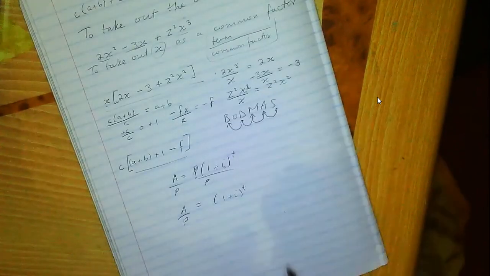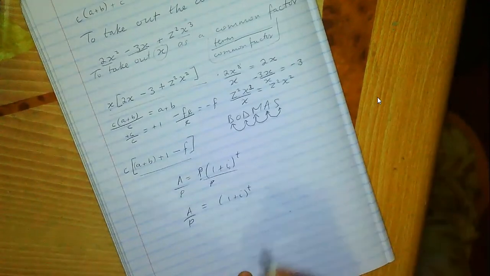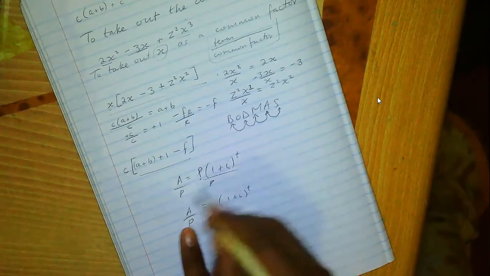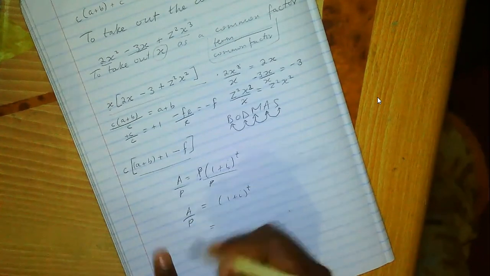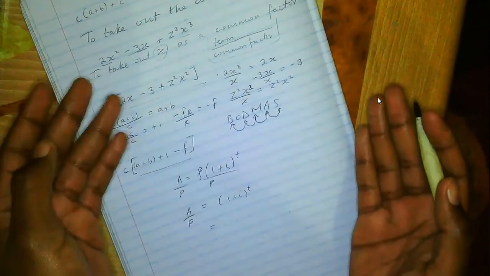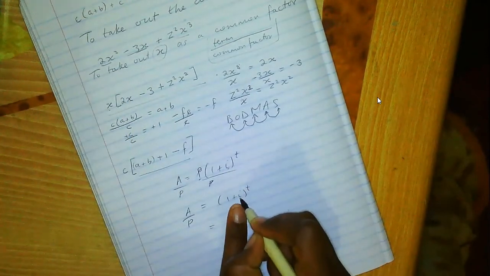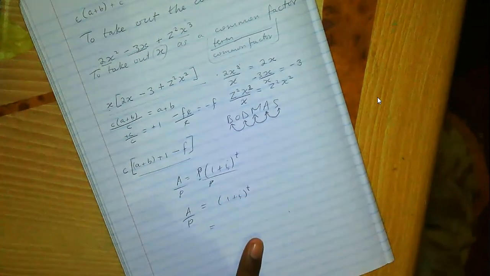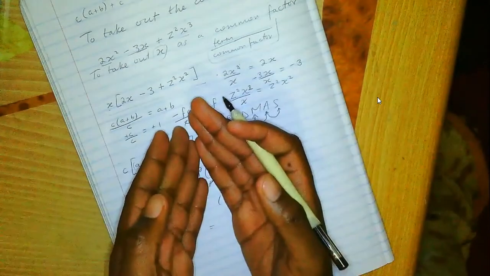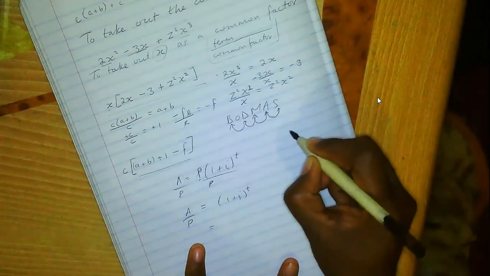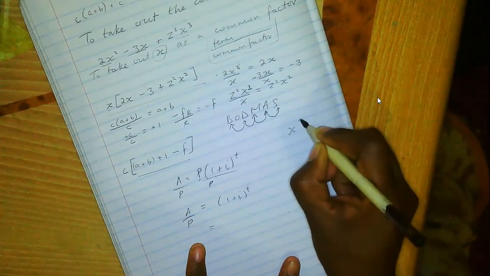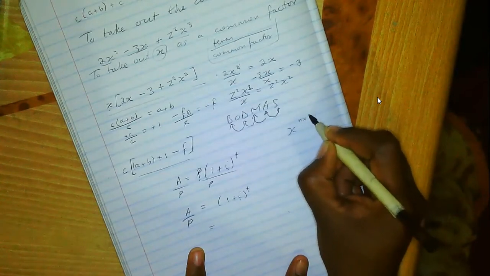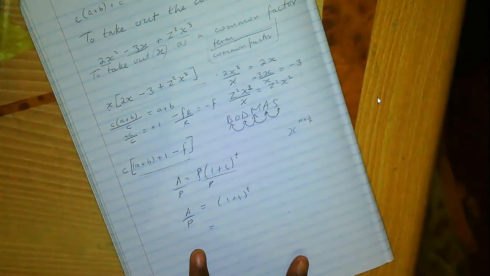Now that we're done with this, we look at which one is now the furthest. But now, this is the variable of concern. So the furthest here is T. So how do we work around T? T is an exponent. Now remember, this is an exponent. How do you remove this exponent? You multiply by the opposite of that exponent.